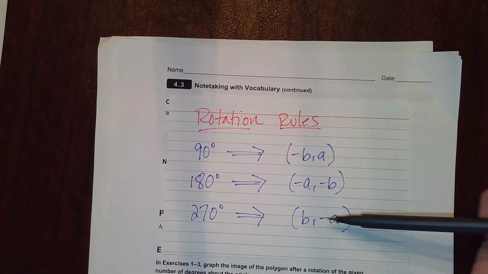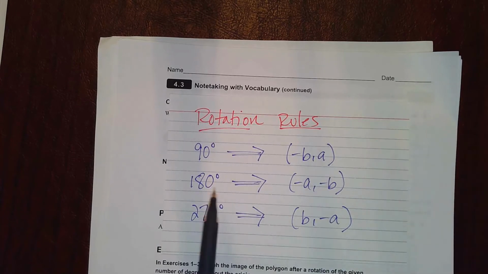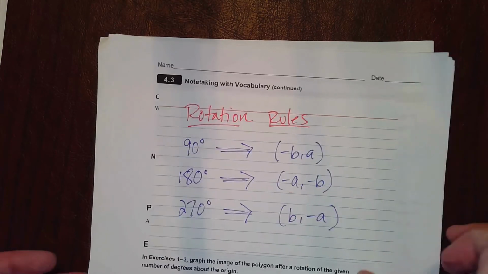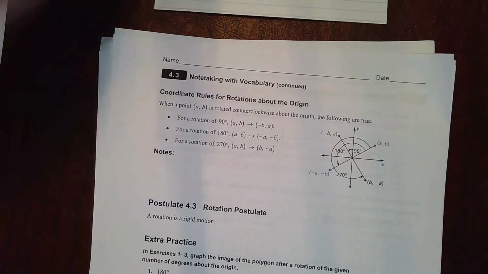We're going to flip the A's and B's around, but we're going to multiply your X value, or your A value, by a negative. The 180 degrees is kind of the oddball, right? So it's the different one. The A and B actually stay in the same order. So the X and Y really don't change spots. The only thing that changes is that you multiply both your X and your Y value, or your A and B value, by a -1. So these are the rules we're going to use as we do our rotations.